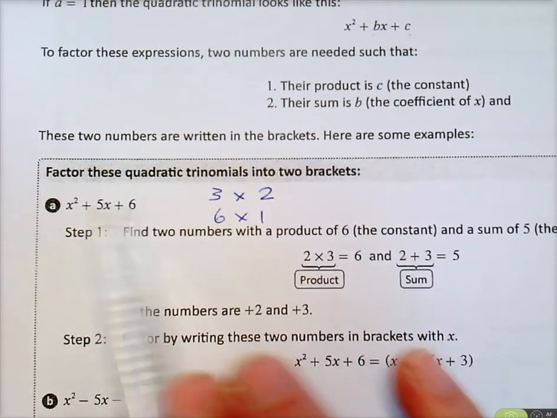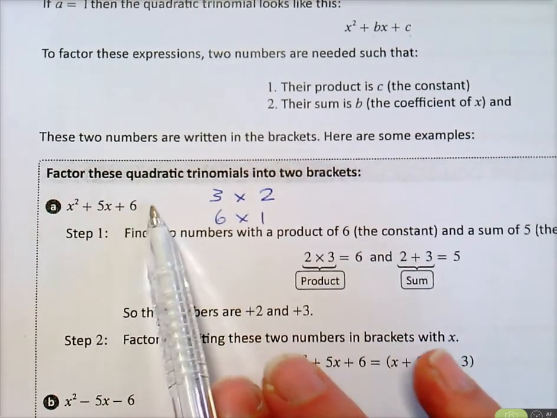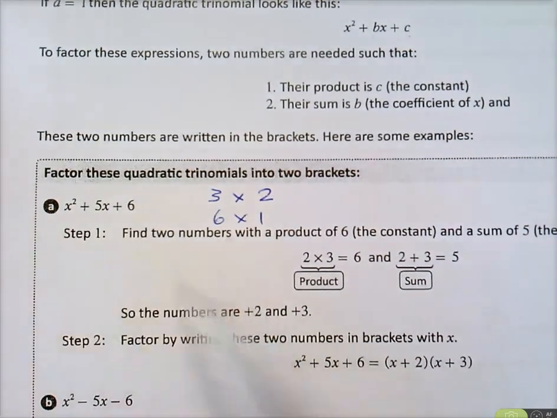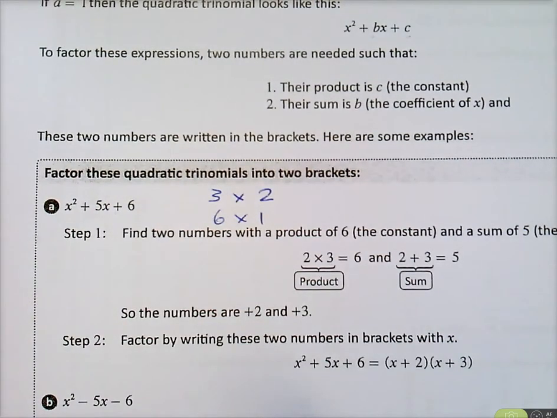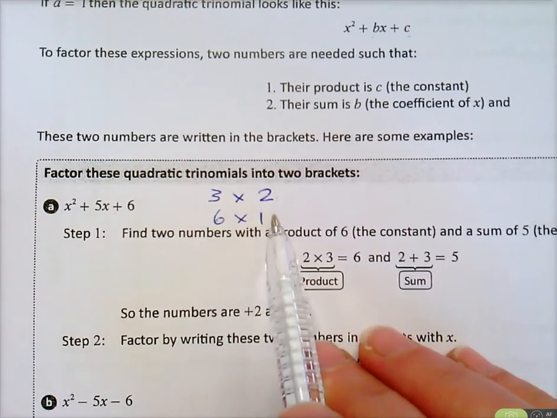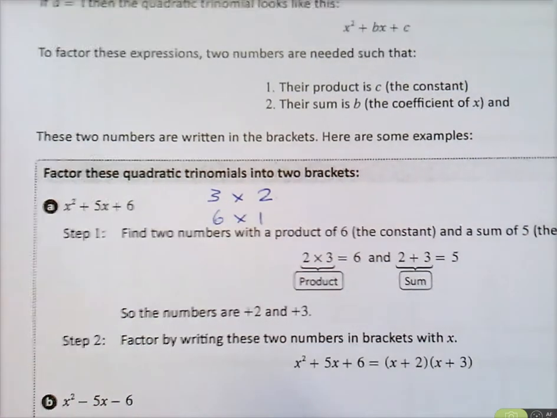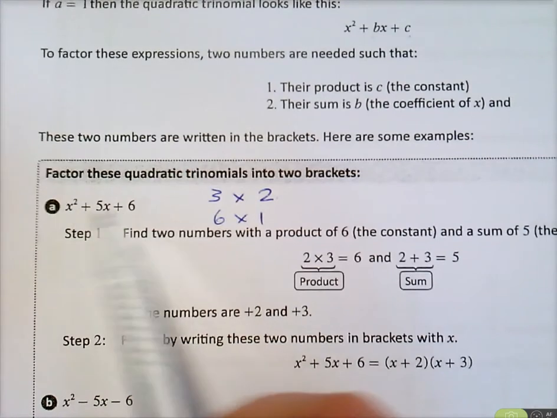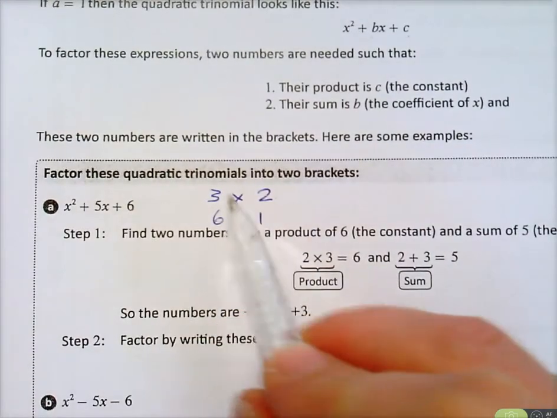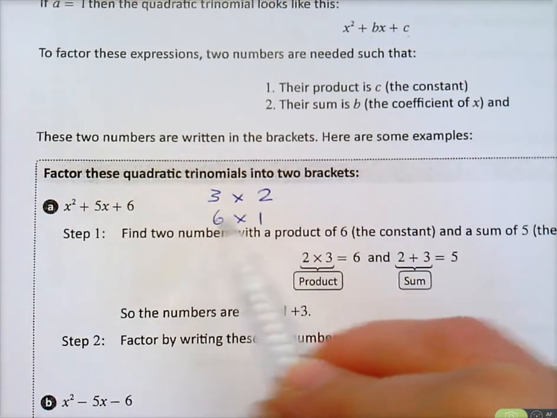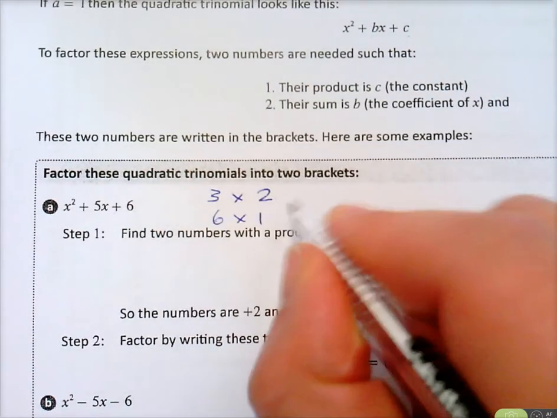Now, we're going to look at this very first type. See how everything's positive? x squared plus 5x plus 6. This is the easiest type. How do we get 2 numbers that multiply to give 6? It's either positive 3 times positive 2, or negative 3 times negative 2, or 6 times 1, or negative 6 times negative 1. But when everything in your trinomial has pluses in between, you don't have to consider any negatives at all. Everything will be positive. So 2 numbers that multiply to give 6: 3 times 2, or 6 times 1. They both multiply to give 6.